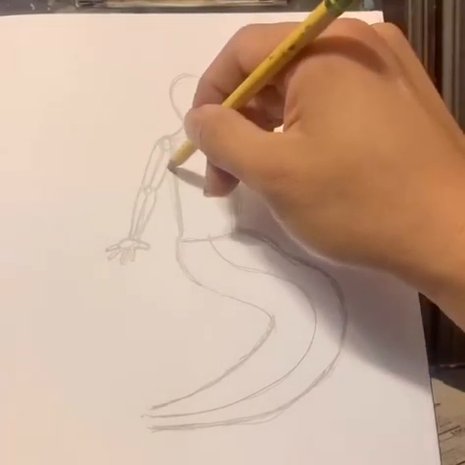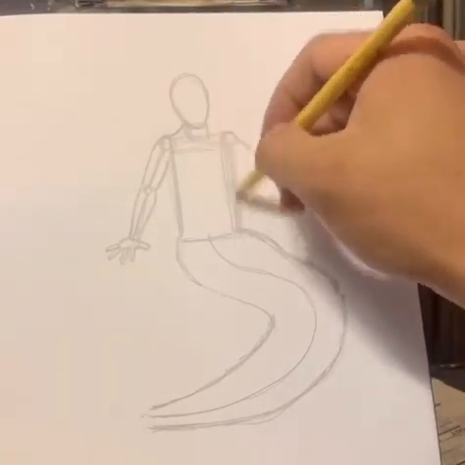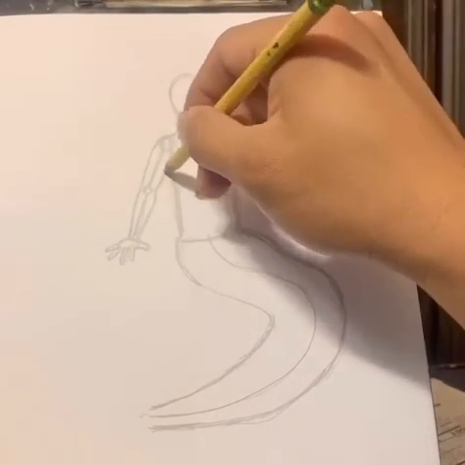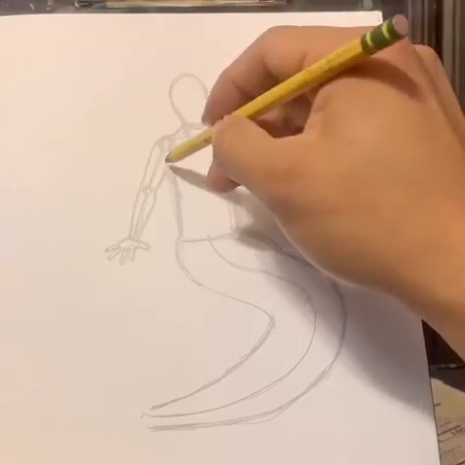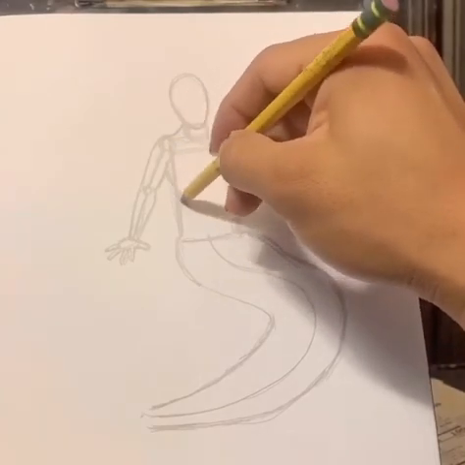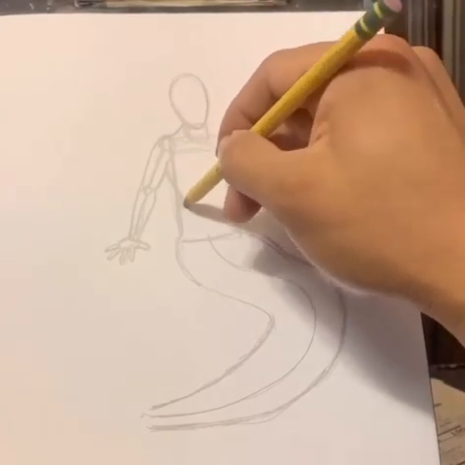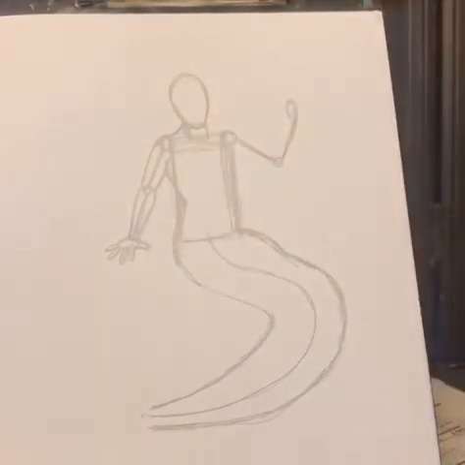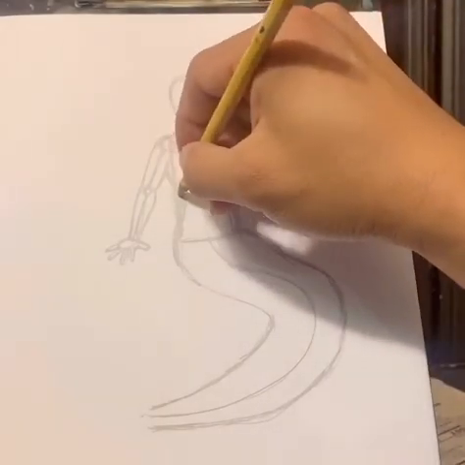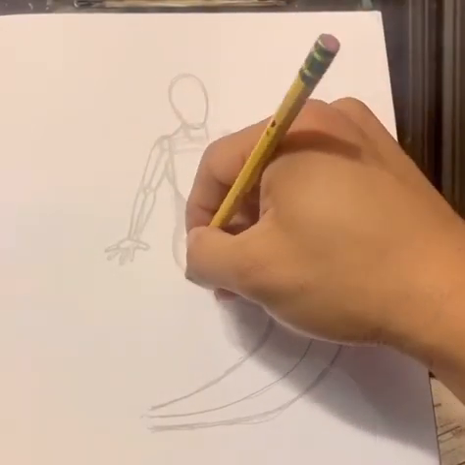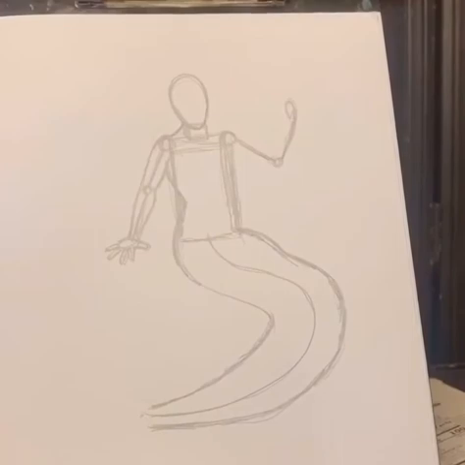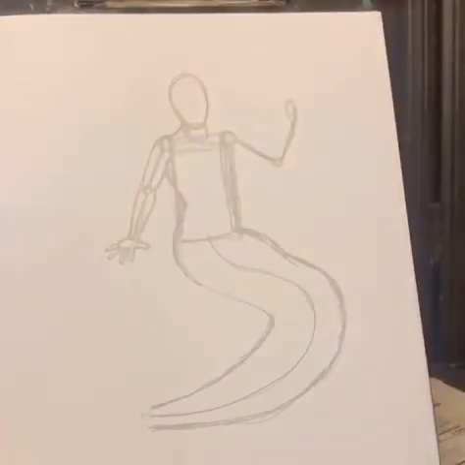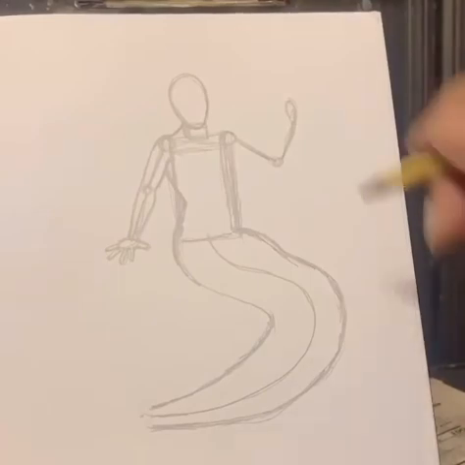Okay. Let's do the rest of the body. So I don't want just a rectangle body. Let's give our character some more shape. So I'm going to bring it from the outside. I'm going to make it a little more curvy. Go from the inside, and then I'll go from the outside once more. So this is the line I'm looking at. I'm giving our mermaid some more curves.